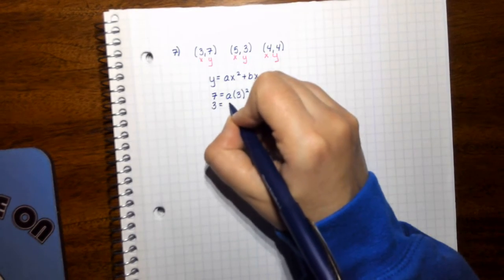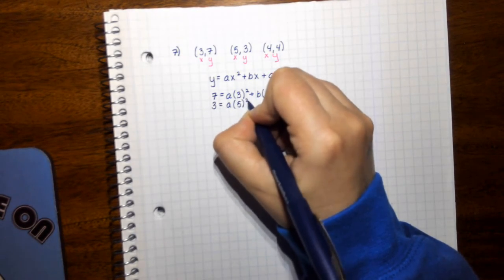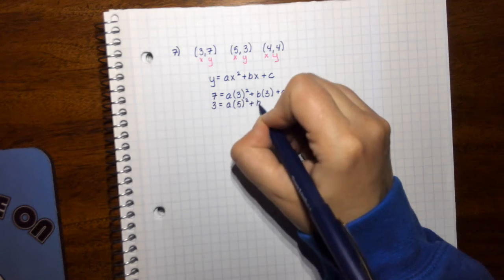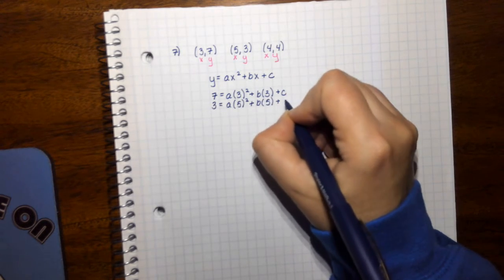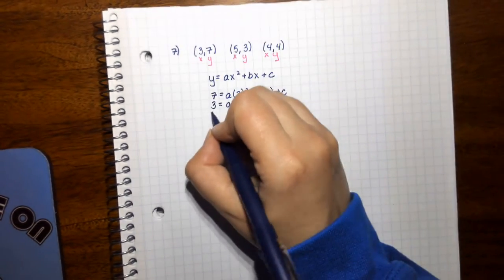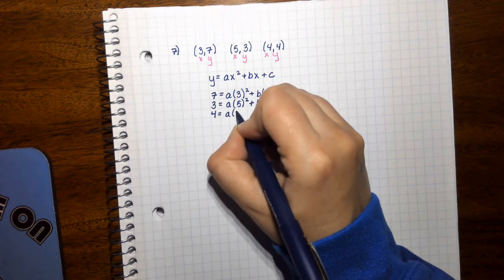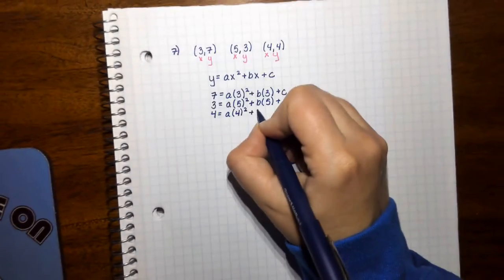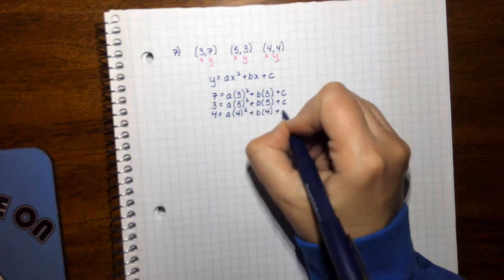3 equals a times 5 squared plus b times 5 plus c. And 4 equals a times 4 squared plus b times 4 plus c.